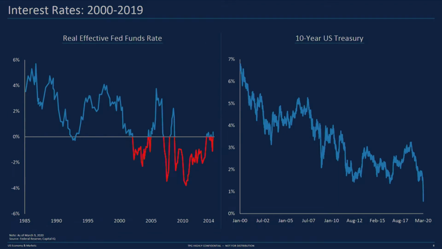The strongest tailwind for this growth has been declining interest rates. Very low inflation has allowed the Fed to keep rates very low for a very long period of time. The chart on the left reminds us that the Fed has kept the real Fed rates negative. Real Fed rates, the nominal rate for the Fed funds rate, is less than the inflation rate. So it's been negative for most of the last 20 years. So it's actually paid to borrow, given there's been a real negative rate of interest over the last so many years.